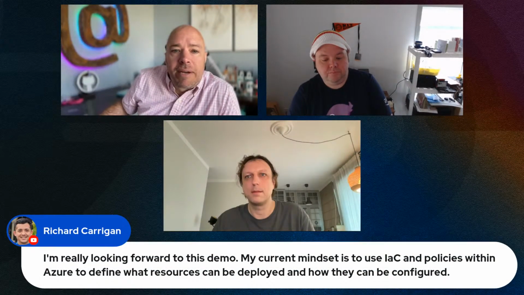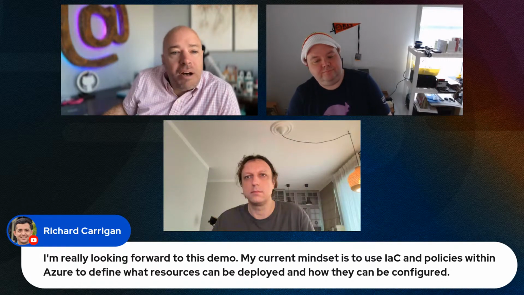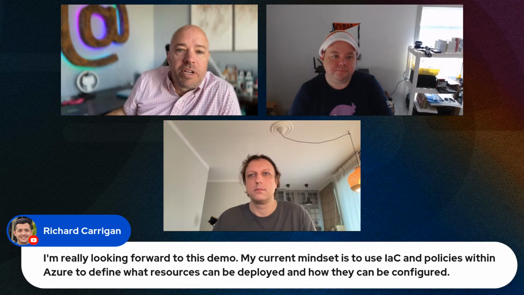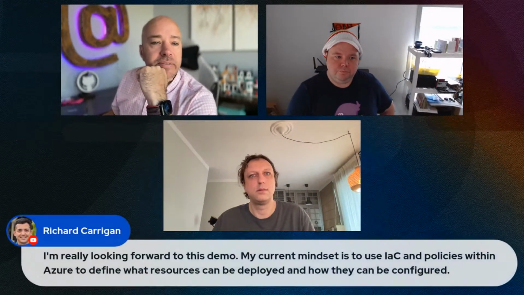Okay, so just a couple of comments here. Kubernetes, also known as K8s, it's open source. Yep, for orchestrating containers. Richard says he's really looking forward to this demo. My current mindset is to use IaC. I don't know what that is. What is that? Infrastructure as code. And policies within Azure to define what resources can be deployed and how they can be configured. So I guess this is the part that I don't understand. It isn't clear to me. What is that exactly, and how does that work? What is Richard referring to here?